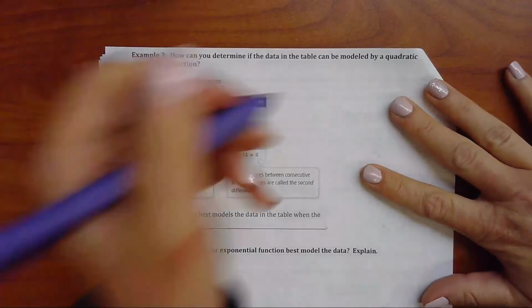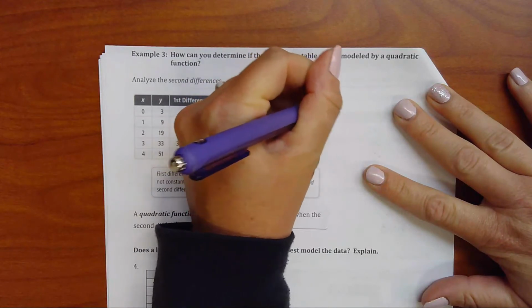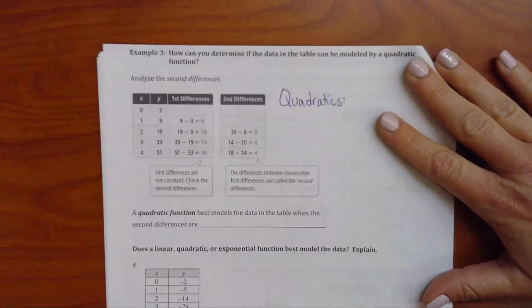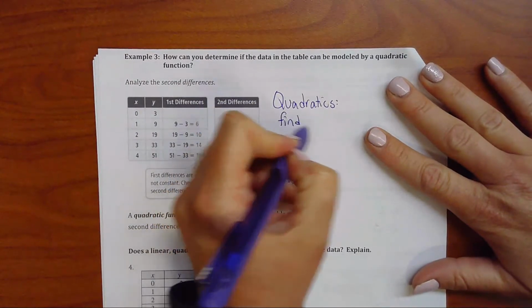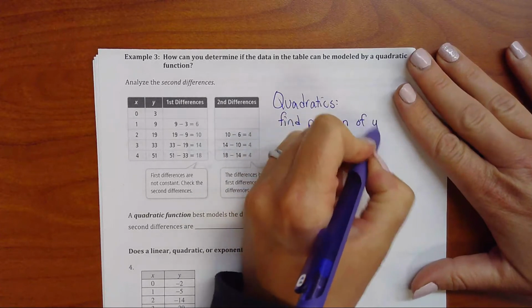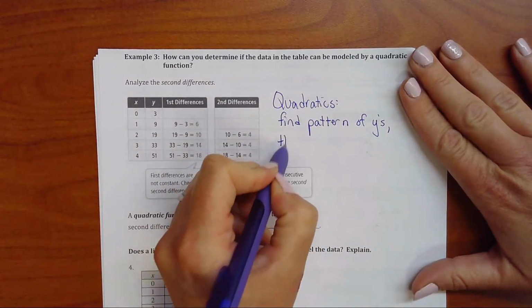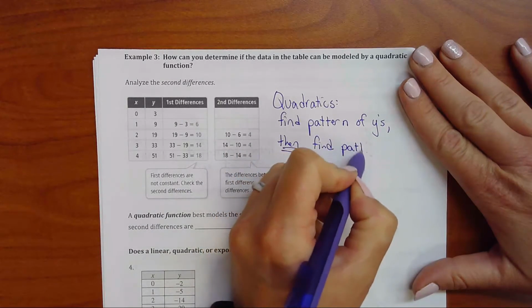So for quadratics, you can't really write an equation from a table, so that's kind of a good thing for you. You find your pattern of the y's, then find the pattern of the pattern. I know that sounds weird.